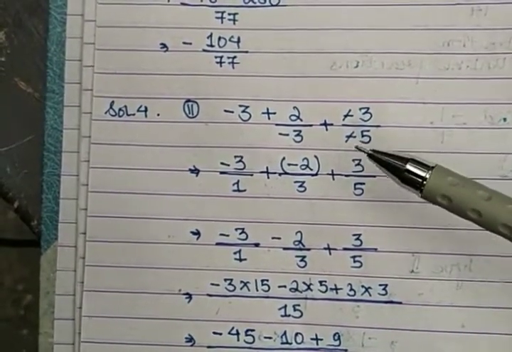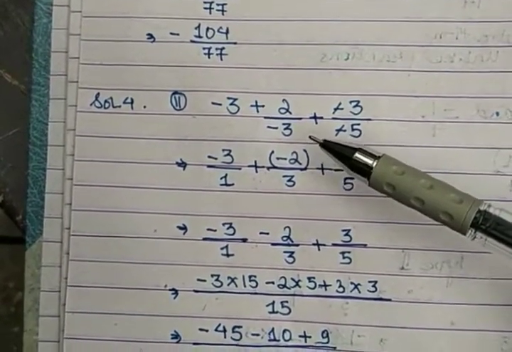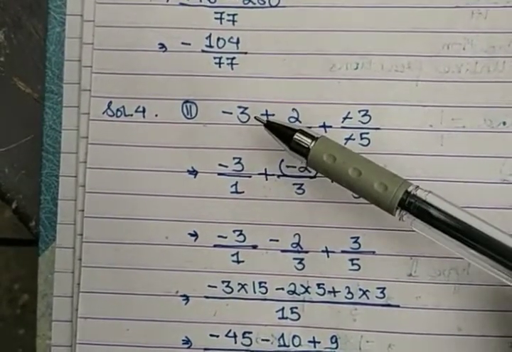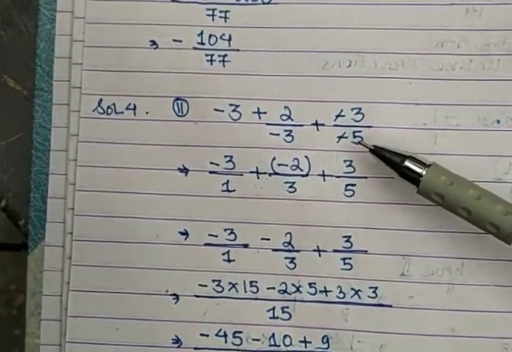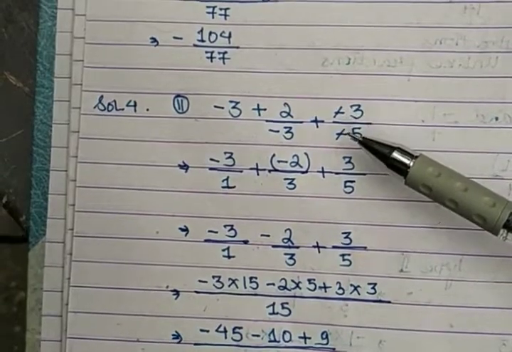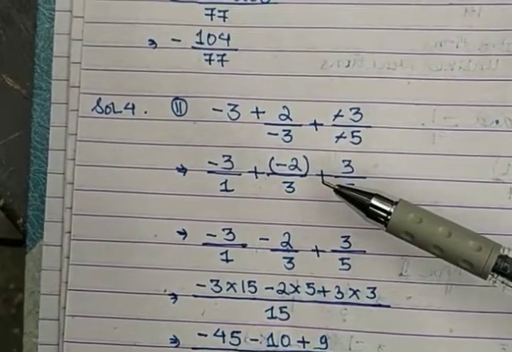So what we have here is, we got 3 fractional forms in here. Remember, we cannot apply type 3 in here. Okay, so for question number 4-2, what I have is minus 3 plus 2 divided by minus 3 plus minus 3 divided by minus 5. As I said, if you have negative signs in the numerator and denominator of a fraction, you can cancel it. So the first step, I just cancel the negative signs.